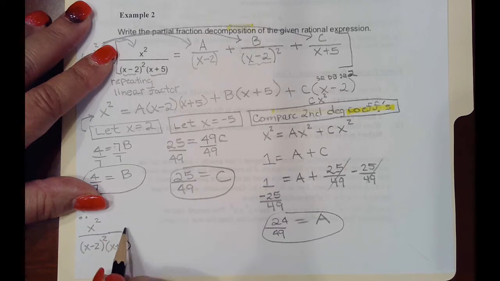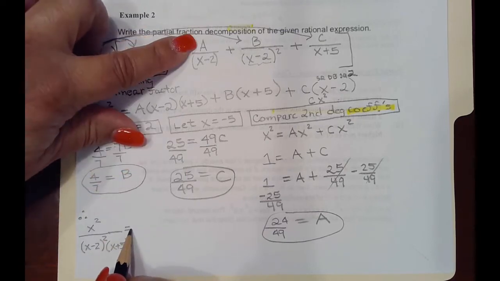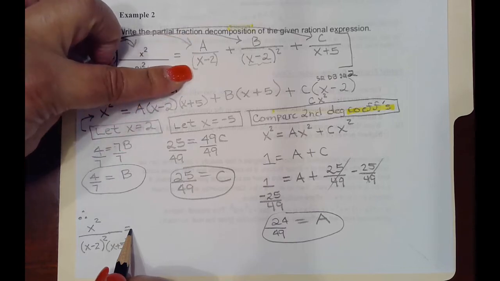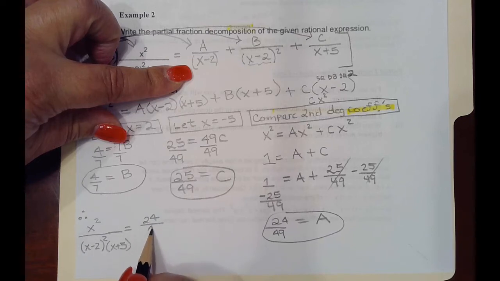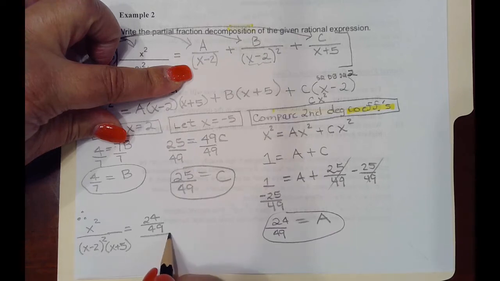And that breaks up into the partial fractions a over x minus 2. And we found out that our a value is 24 over 49. That is the numerator.